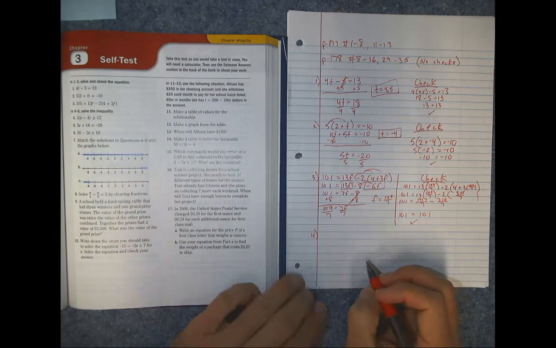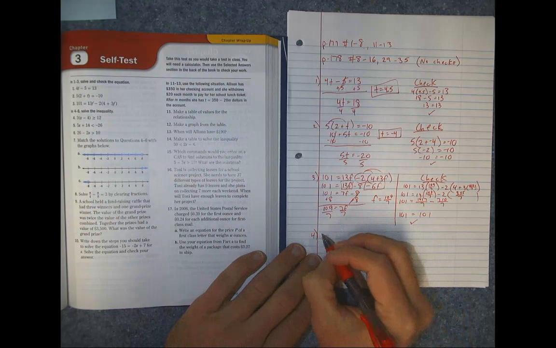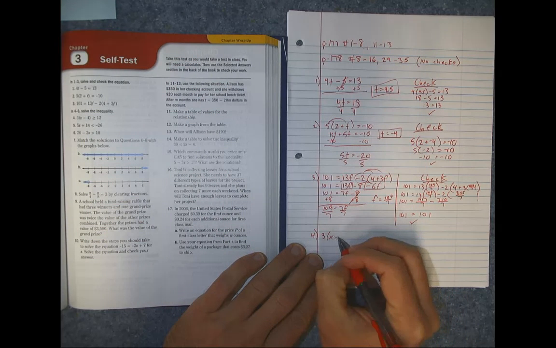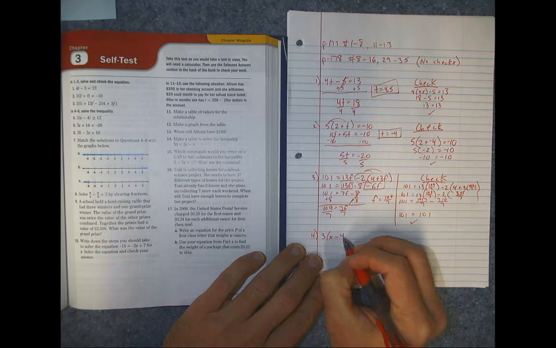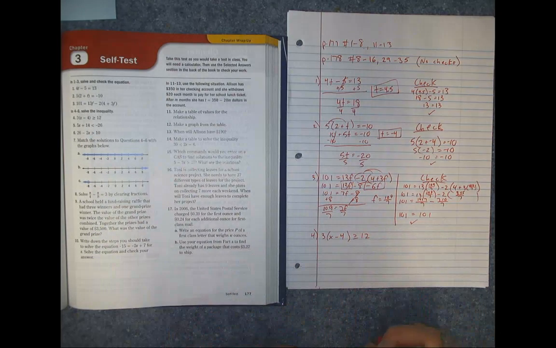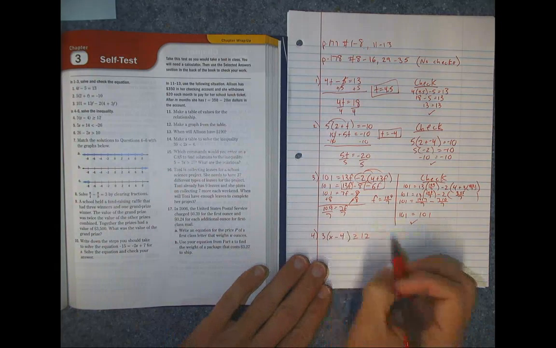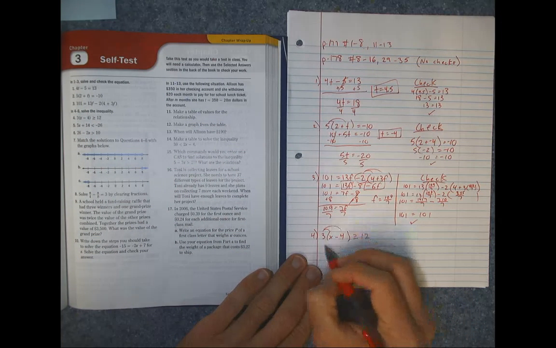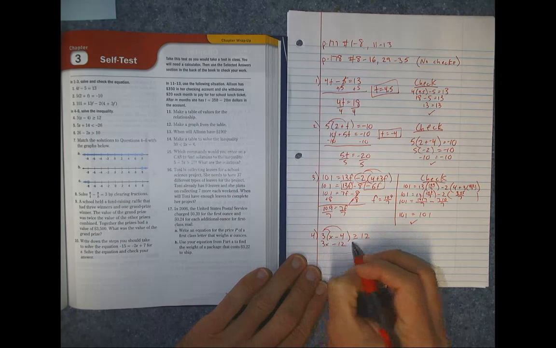Okay, number 4, solving the inequality. No checks here. So when you solve an inequality, all you have to worry about is, do you flip or do you not flip? So first thing we're going to do is simplify, distribute. So 3x minus 12.